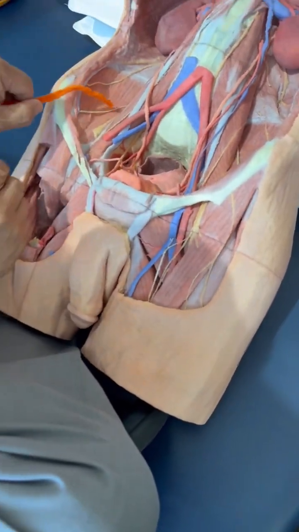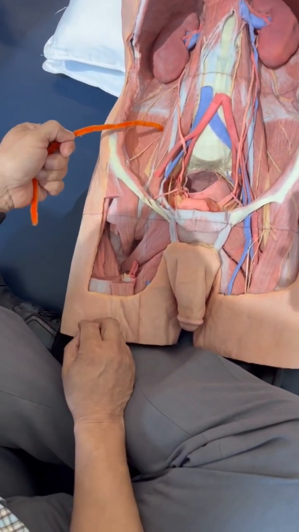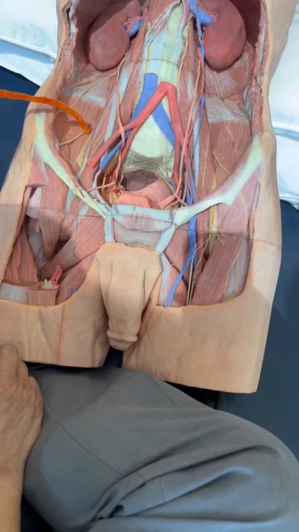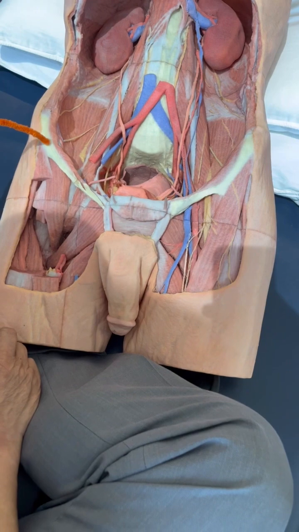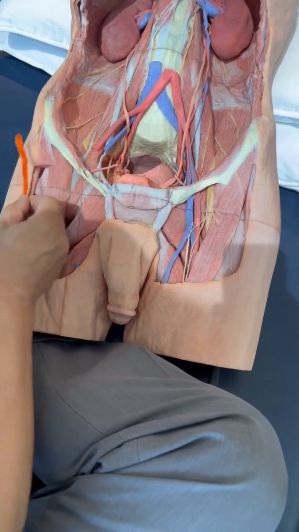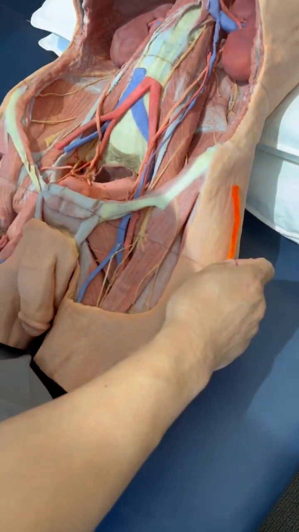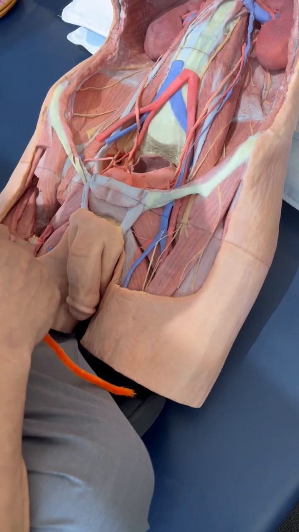Same thing right here too. See that nerve? It comes out under psoas major and then travels inferolaterally between the inguinal ligament and the ASIS and then comes down this way, which is showing right here. So that's for the lateral side of the femoral area. So the lateral cutaneous femoral nerve.